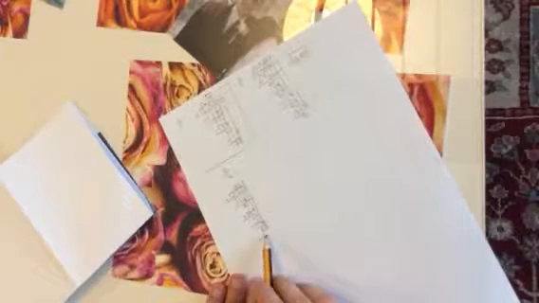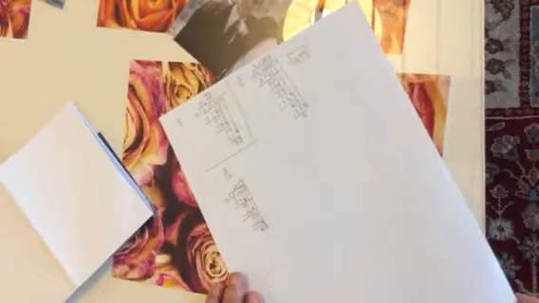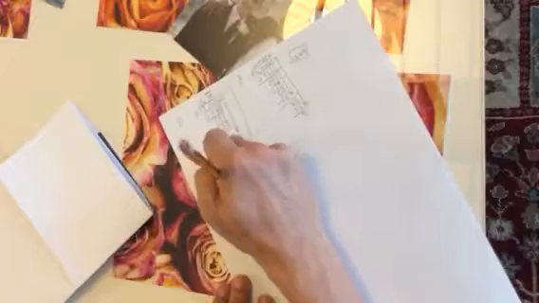Bring down the 0. 40 again. 40, 40, 40. So look, it's repeating. So I'm going to stop there. So it's 0.833 repeating.